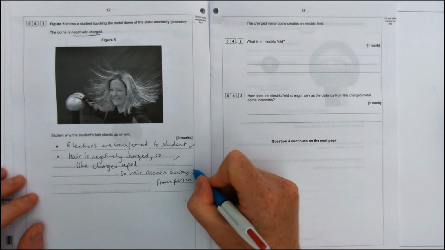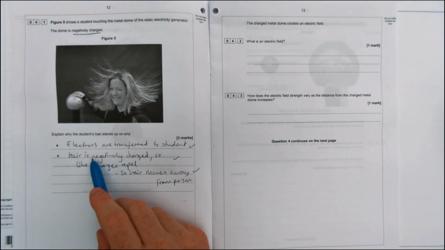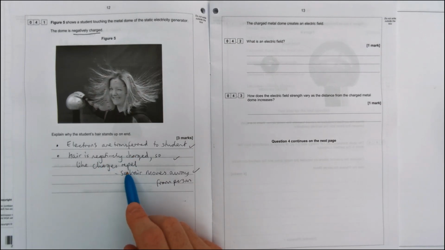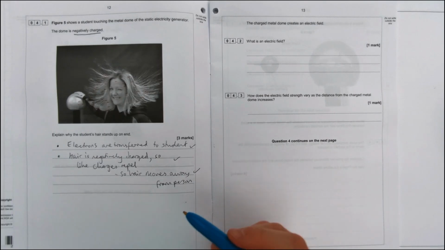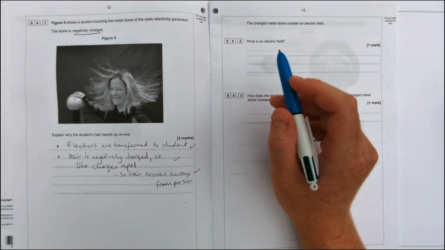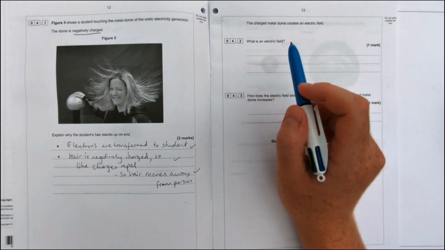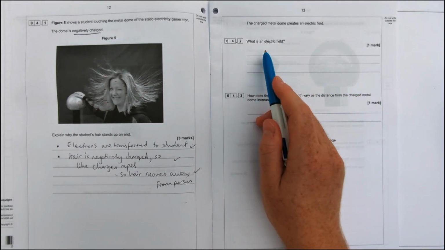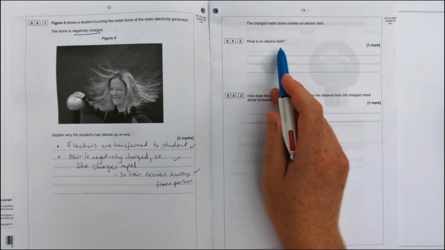And questions to do with static electricity always have a similar format. You've always got to talk about electrons being transferred, what the charge is, positive or negative if we know, and then is there going to be some sort of repelling or attracting happening there as well. 4.2, an electric field, and this caught a lot of people out. This is a really poorly answered question. This is the kind of question where it's in the specification what the definition is. It might not be in all revision guides, so you've got to learn this stuff word perfect, be really thorough.